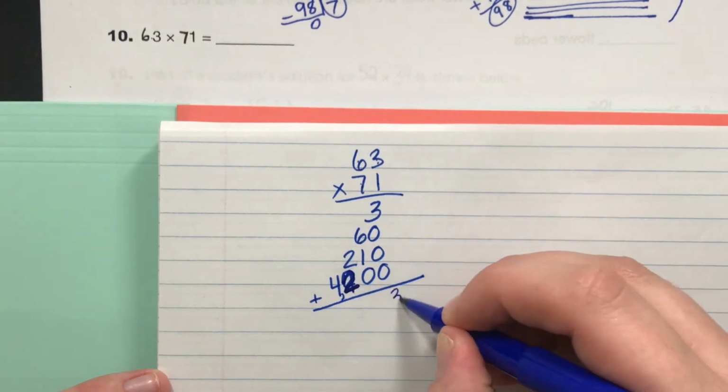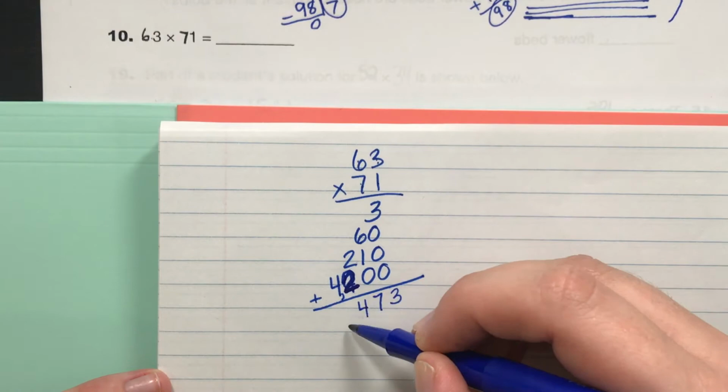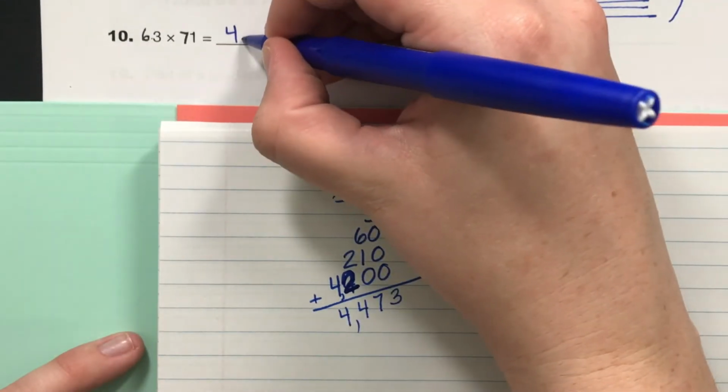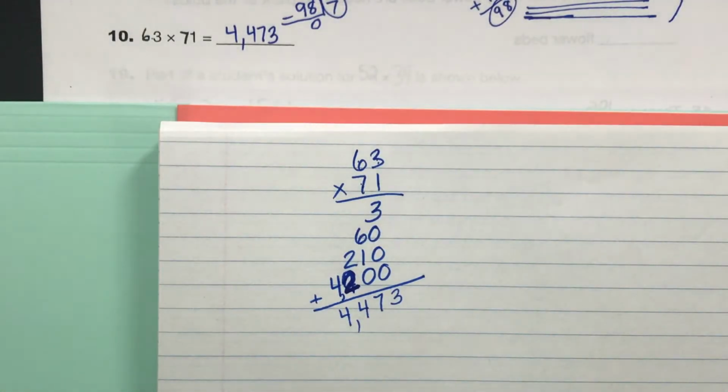All right, we have 3. 6 plus 1 is 7. 2 plus 2 is 4. And then we bring down our 4 and we end up with 4,473. Okay.